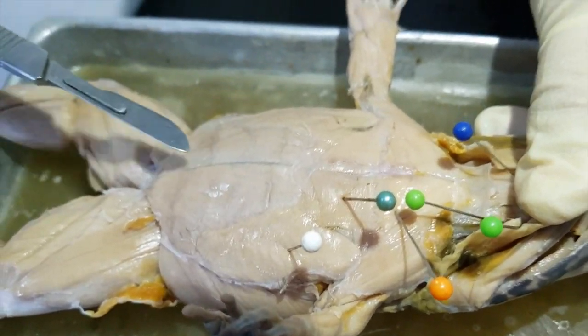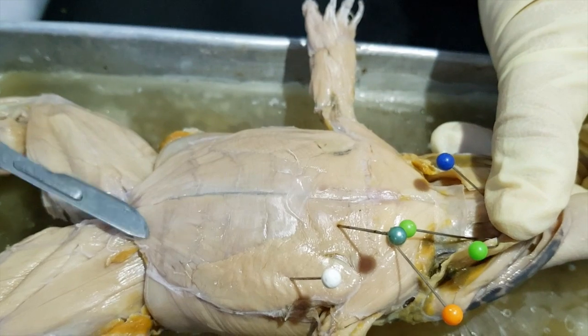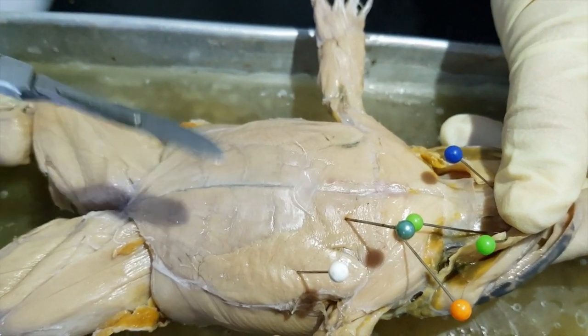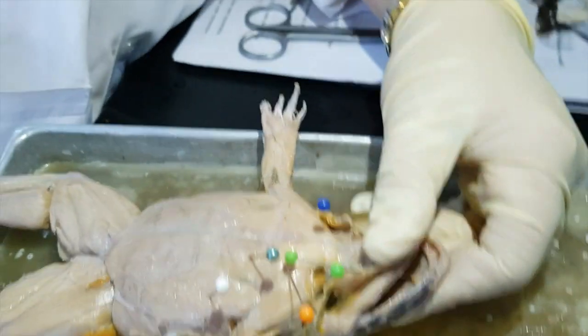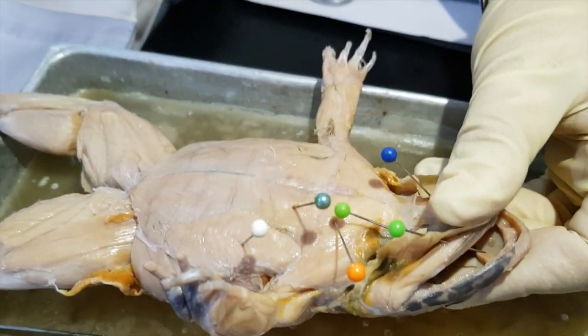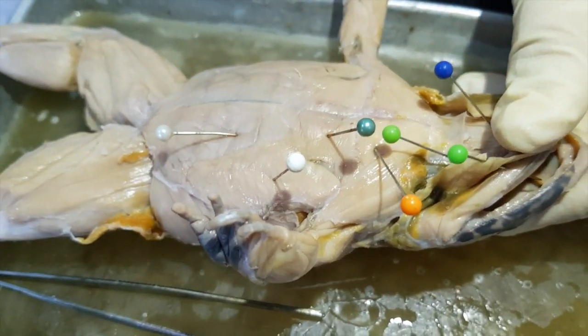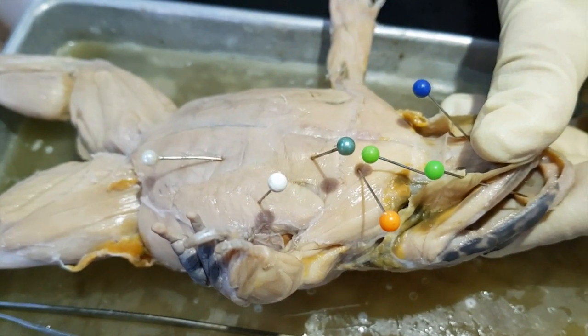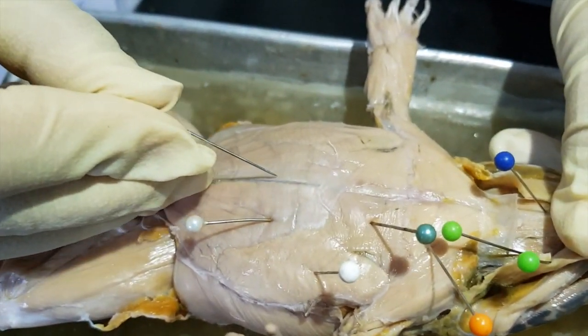This muscle here on the abdomen is the rectus abdominis. Okay, so it's separated in the middle by the linea alba. So this is the rectus abdominis and the linea alba. Linea alba is the middle part.